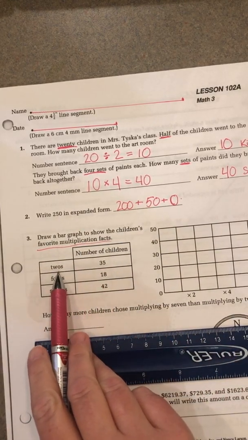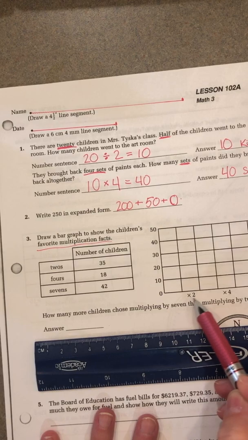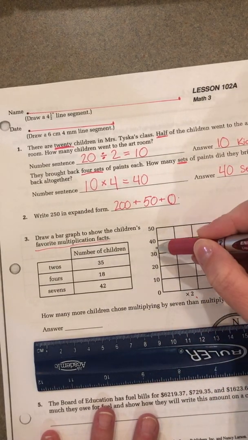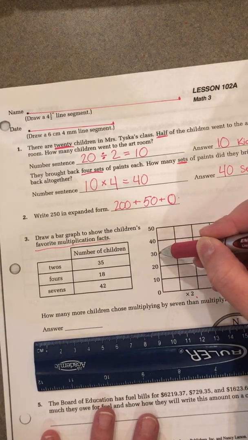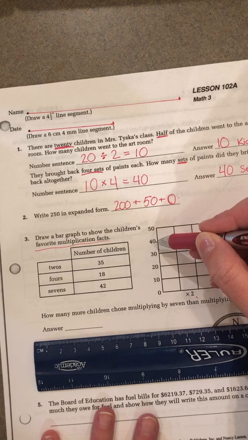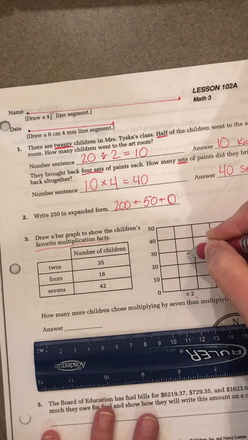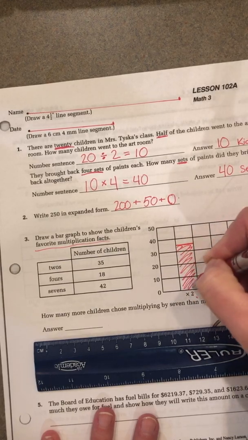So the kids that like twos, there were 35 kids. So let's go over to the times twos. And we're going to figure out where 35 would be. So I can see that we're counting by tens. And I know that 35 is halfway between 30 and 40 when we're counting. So now I go over to the twos column. And I draw a line where I think 35 would be. And everything under that gets colored in.